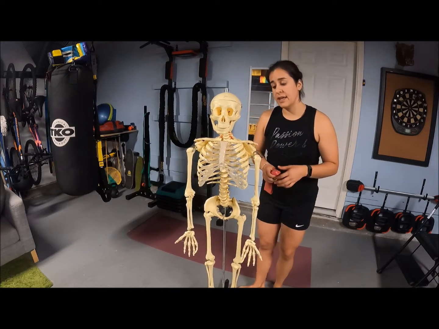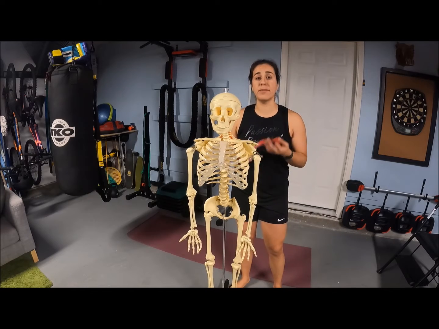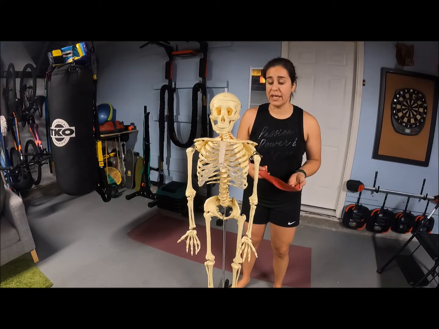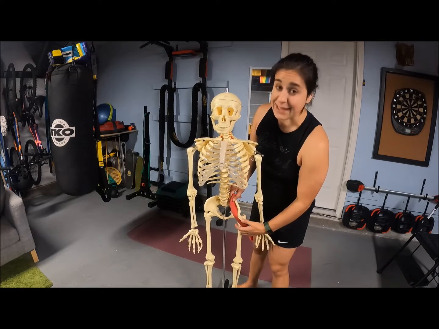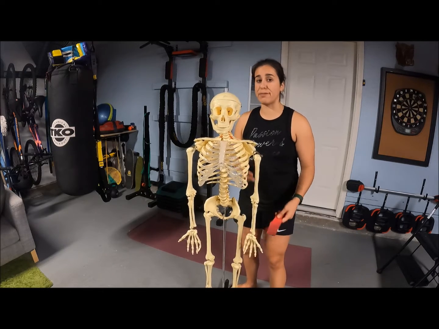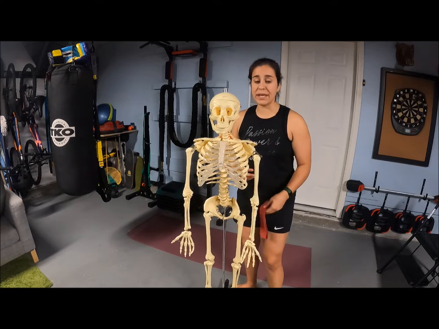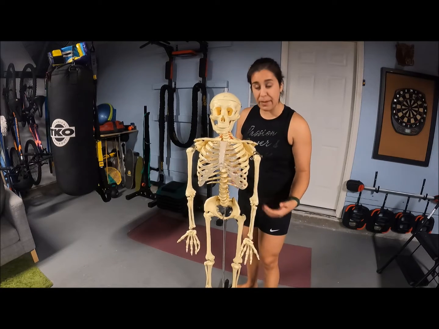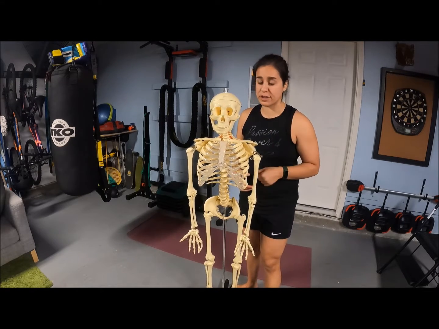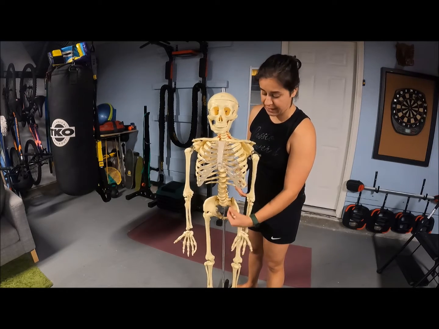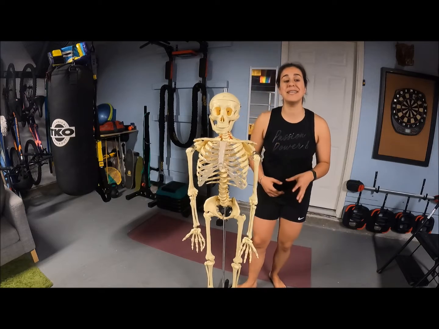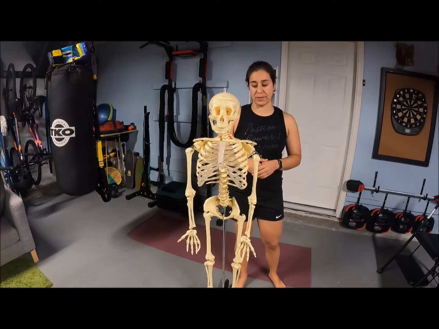So a little trick is if it crosses a joint, the muscle has something to do with the joint. If the muscle crosses in front of the joint, in this case at the hip, it's going to do hip flexion. So the iliopsoas is just one of the many muscles, but the only one we're going to talk about, that run in the anterior part of the hip, and its action is hip flexion.